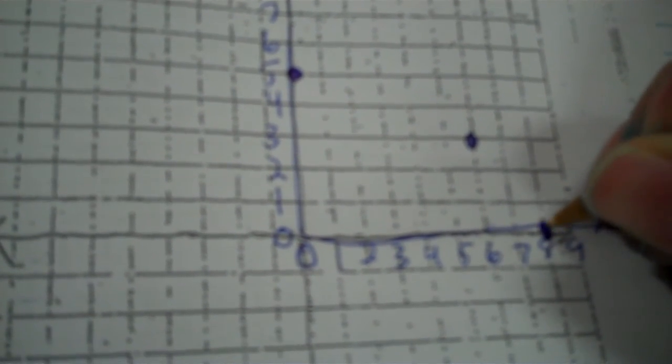Then 8, 0, so I go to 8 on the X, and then I'm at 0 on the Y, so when I'm at 0 on the Y, I can just make the point right there. And then 10, 3, so I go to 10 on the X, it'd be here. Go off the graph if you have to. And then 3 on the Y, right there. And those are your points. You don't connect them. That's just what I'm looking for here.